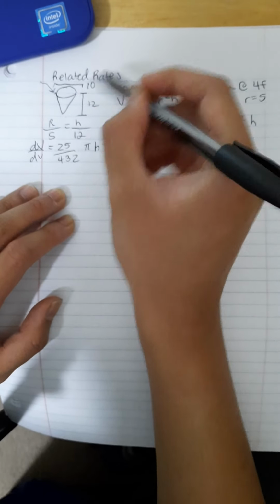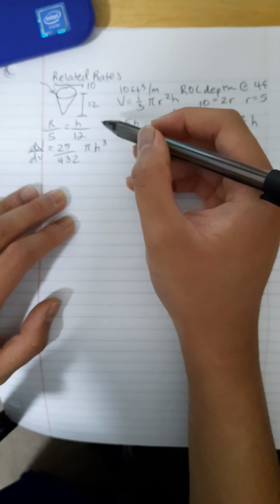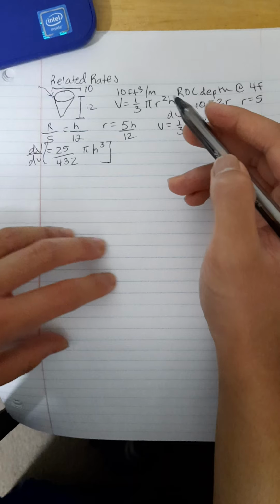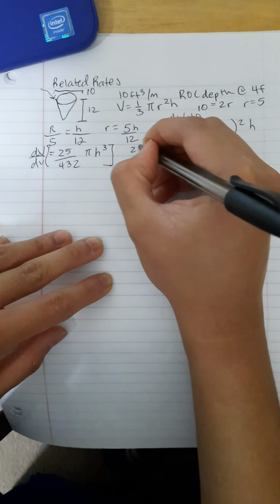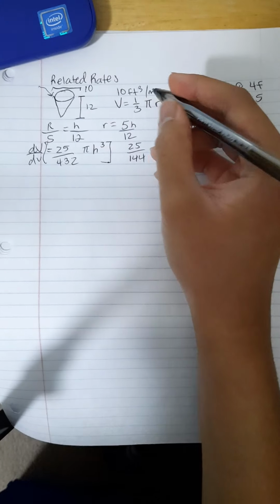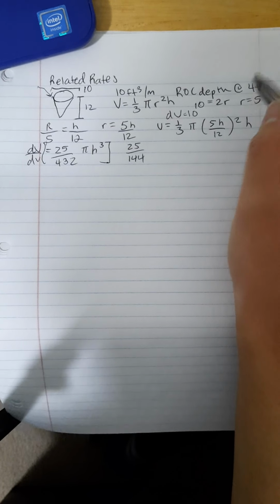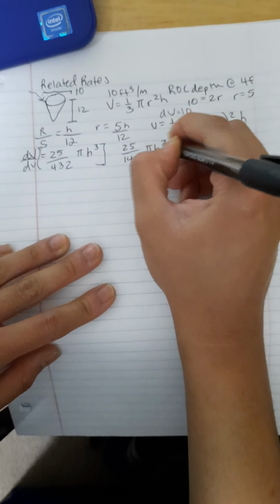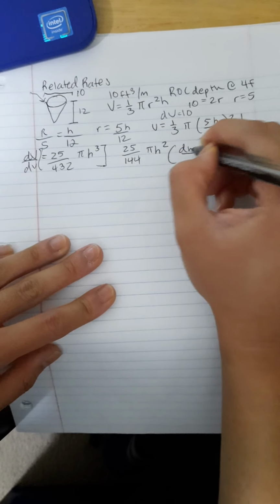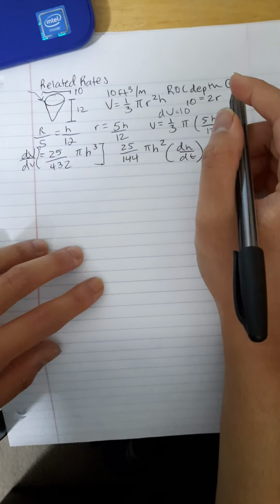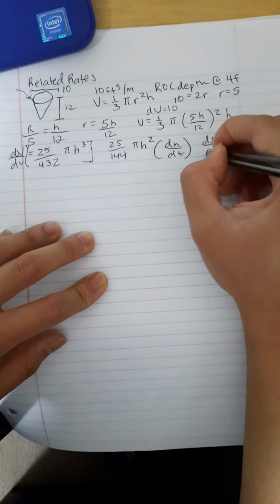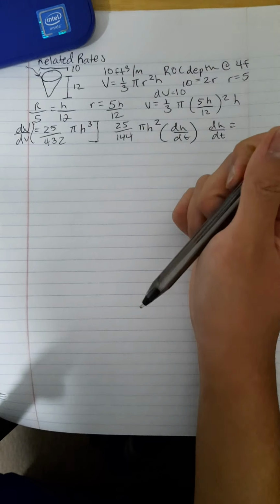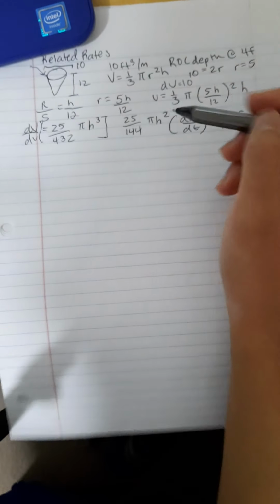Now we can take dV, so we're going to start doing the derivative of this. First off, we're going to get 25 over 144, and that's because of the power rule here. We brought the exponent over. So it's pi h squared, and then dh dt. dh dt is going to be equal to, again, we're just moving this around to get it by itself.